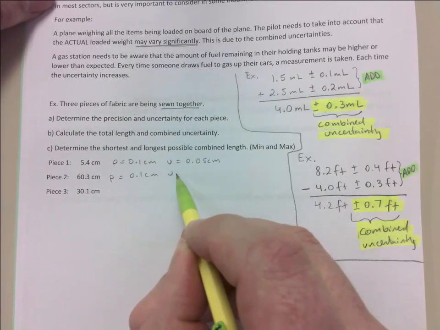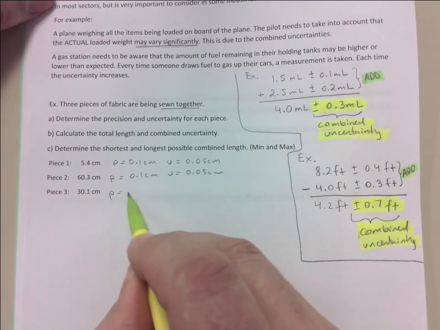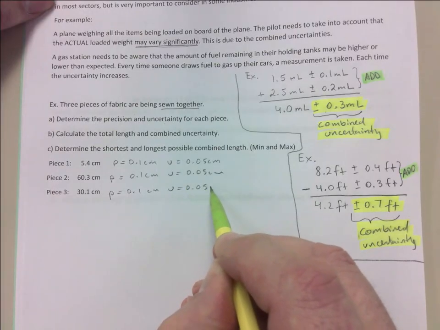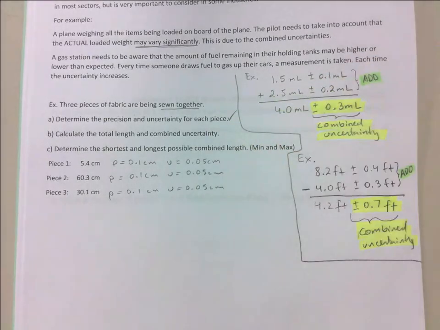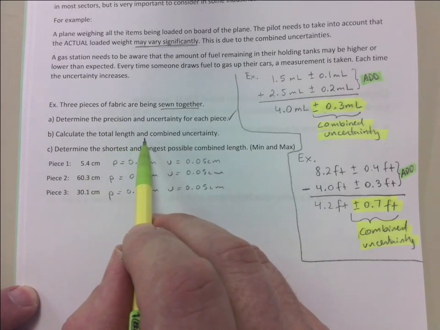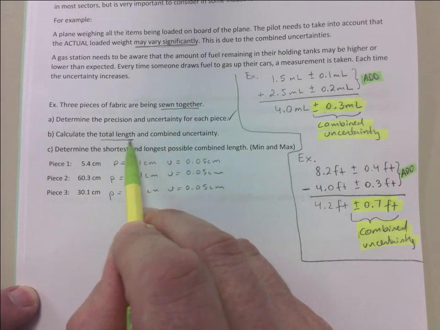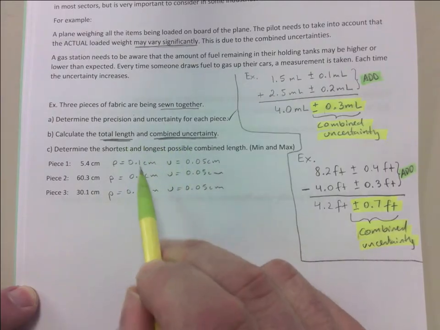So I'm going to copy paste everything from here on. I'm not going to walk through every single example. So A is done. Check, right? A is completed. I found the precision and uncertainty for each piece. Calculate the total length and the combined uncertainty. You want the total length and the combined uncertainty right next to it.